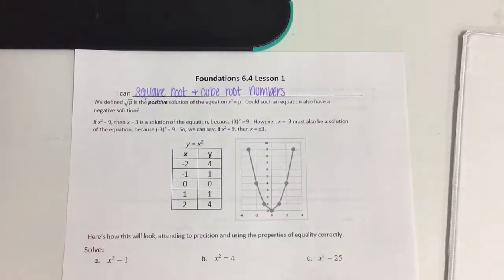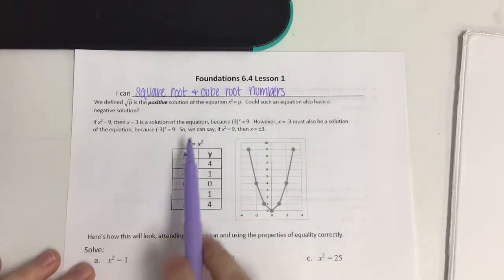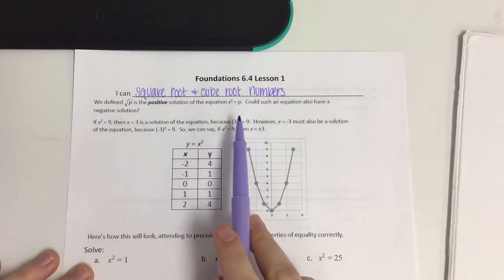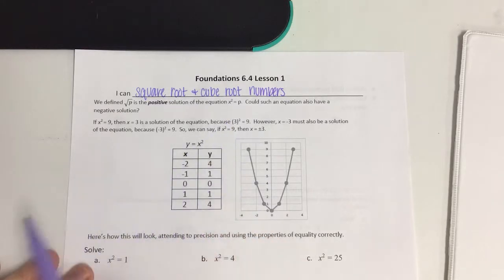So we said the square root is the positive solution to the equation x squared equals p. Could such an equation have a negative solution? For example, if we said x squared equals 9, then x would equal 3 because 3 squared equals 9. However, couldn't x also equal negative 3? Doesn't negative 3 times negative 3 also equal positive 9?